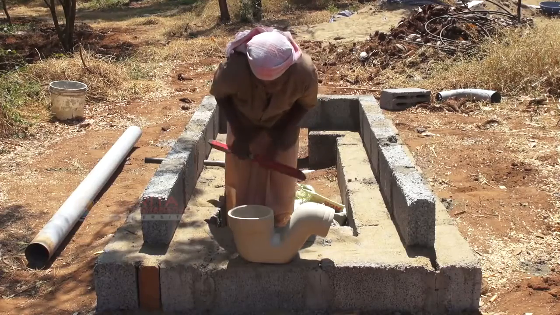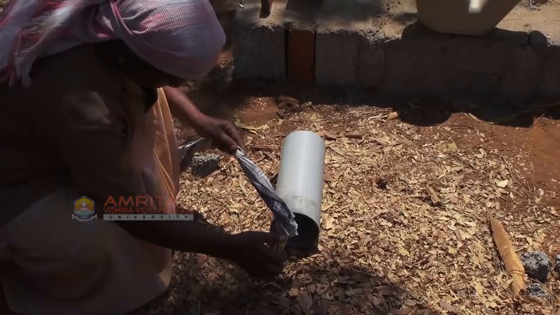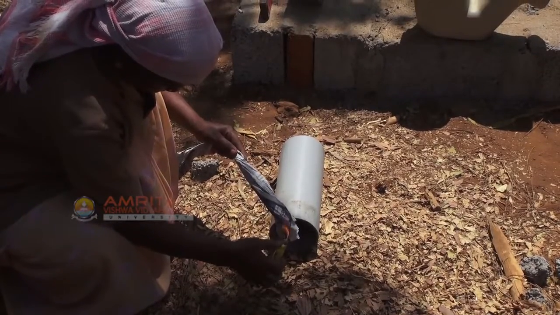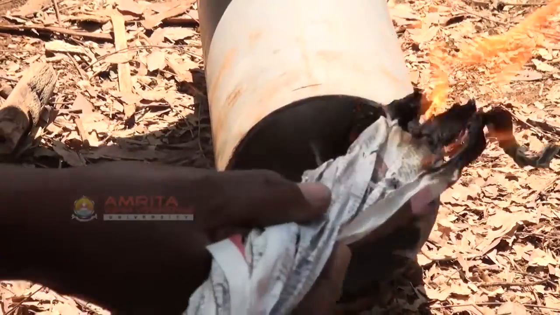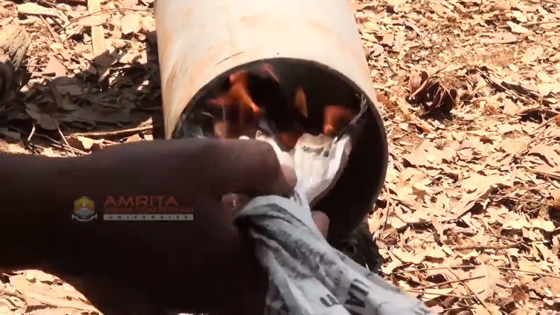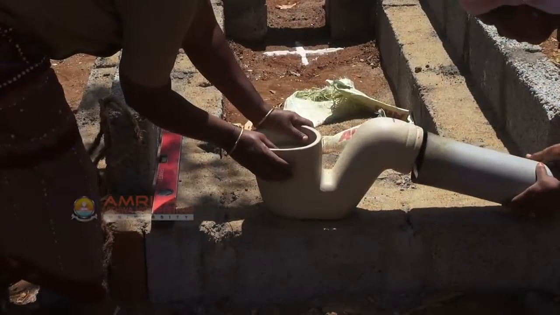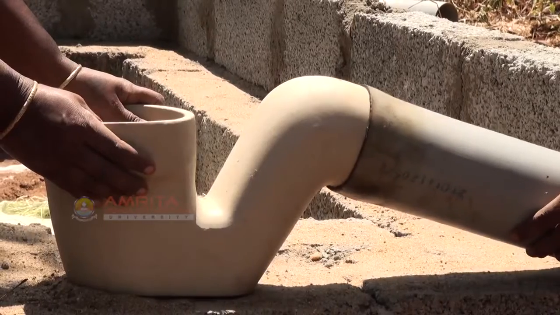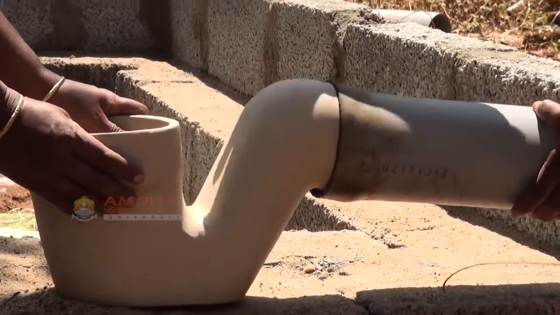We will now prepare the PVC pipe for inserting into the P-trap. Heat one end of the PVC pipe so that it expands. Insert the PVC pipe immediately into the curved end of the P-trap in such a way that it covers all the grooves on the P-trap.